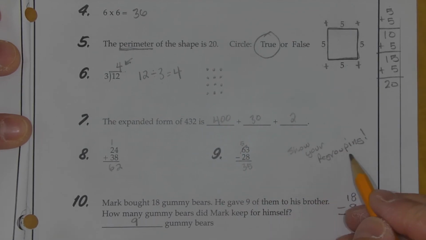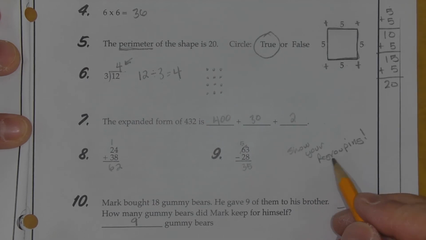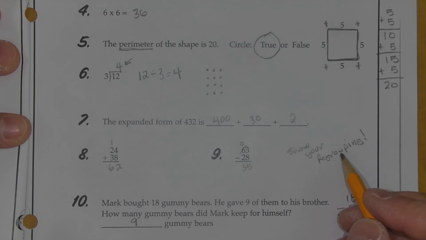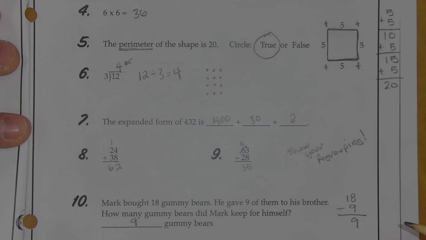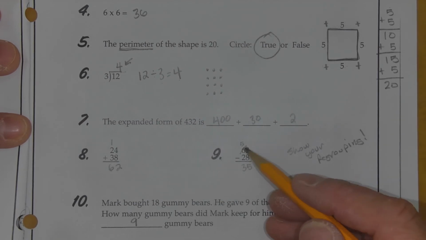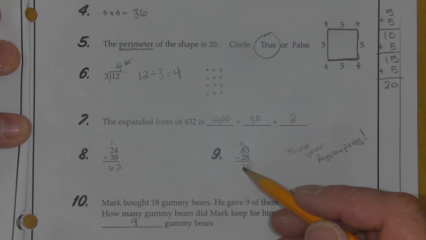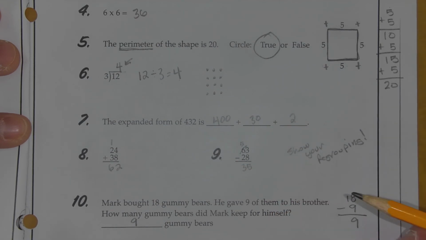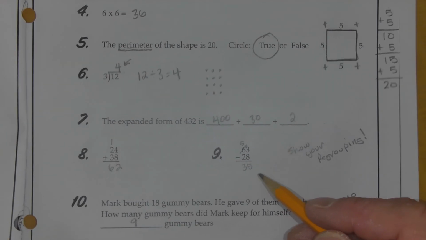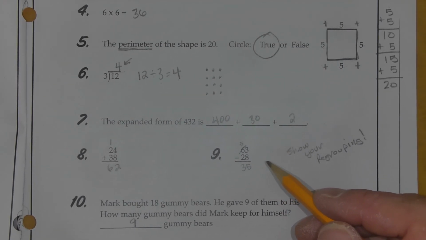A reminder here again, show your regrouping. Sometimes when kids get a little more confident with their math, they stop showing that stuff. That's fine, but it also can be bad in the sense that if for whatever reason you do end up making a mistake and you haven't showed your regrouping, when you go back to redo that problem, you can actually create more work for yourself, because you're going to have to erase numbers and different things like that.